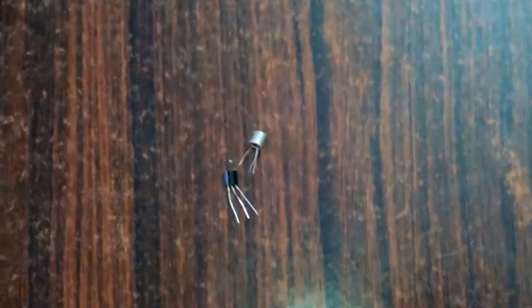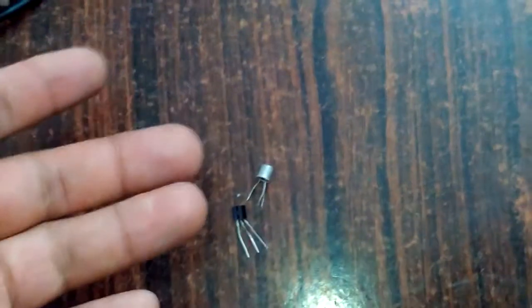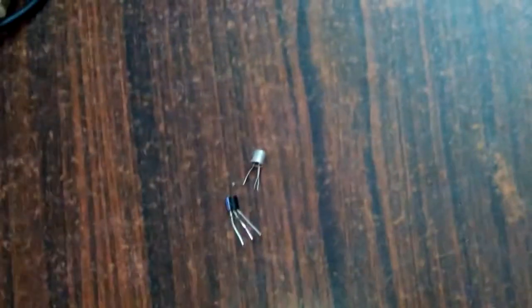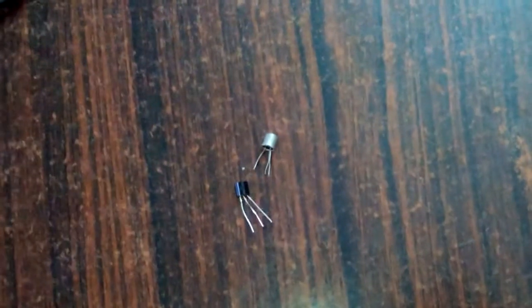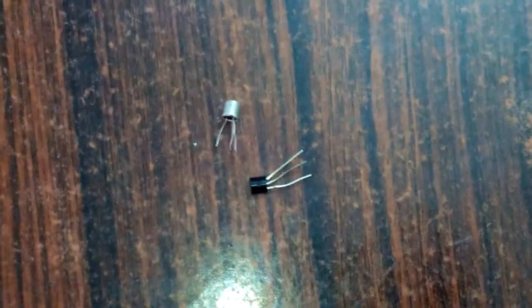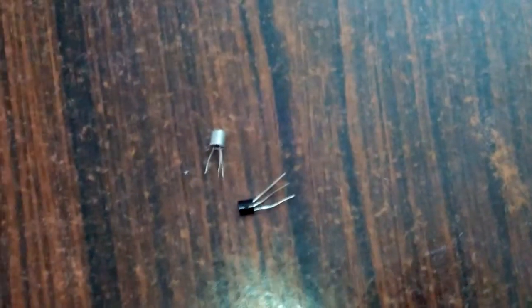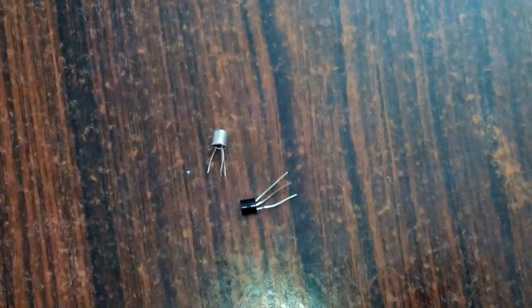You can see integrated circuits are used now, and they contain MOSFETs, an advanced form of this kind of transistor. It's a metal oxide semiconductor field effect transistor. This is just a bipolar junction transistor. It was used before, and it's still used in experiments and some electronics components. Two types of transistors are there, NPN and PNP. The details will be given in the next videos.